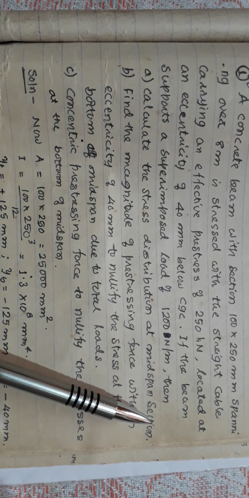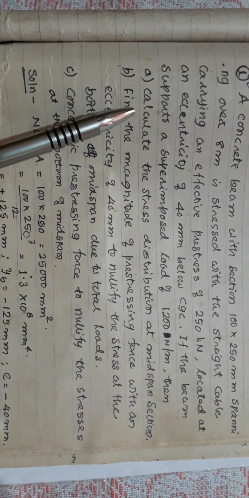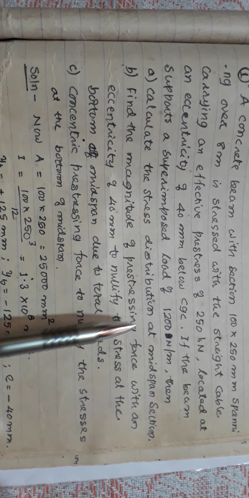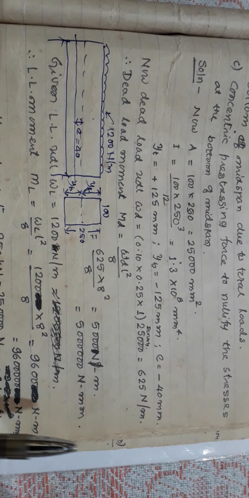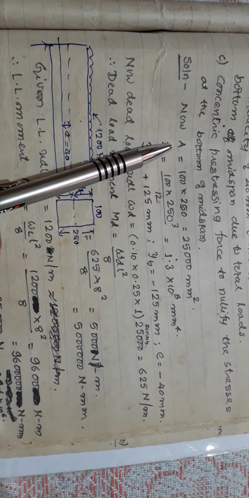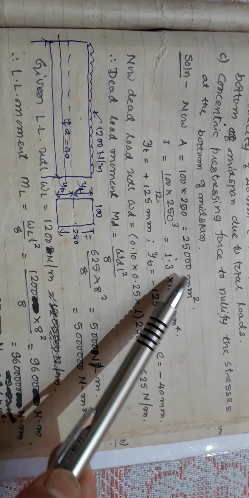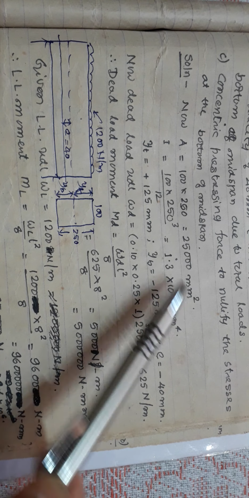So now let us see what he has asked. A, calculate the stress distribution at midsection. This is the first thing he has asked. So first of all, we'll try to find out these stresses, the stress at midspan section. As usual, we can find out the area. Area is 100 into 250, as you know. So you will get this answer.